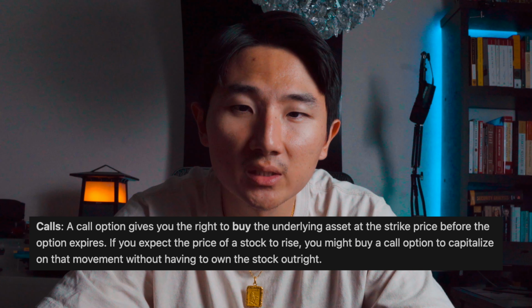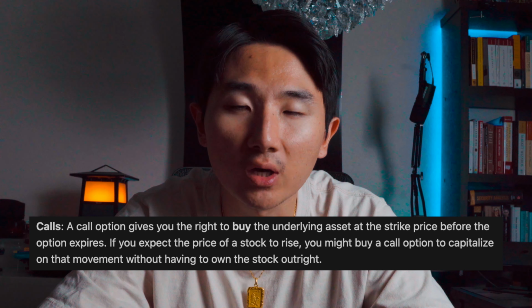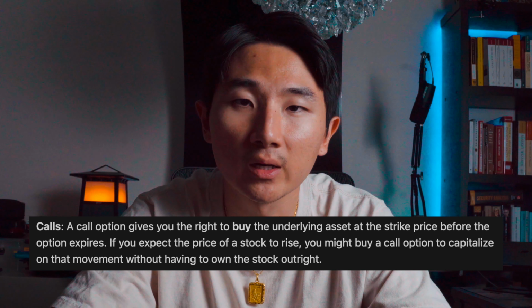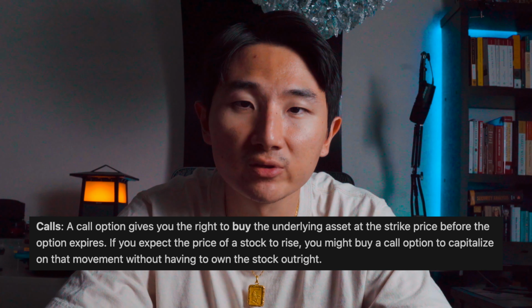Buying calls and puts. A call option gives you the right to buy the underlying asset at the strike price before the option expires. If you expect the stock's price to go up, you might buy a call option, and this way you can capitalize on the stock price movement without having to own any shares.